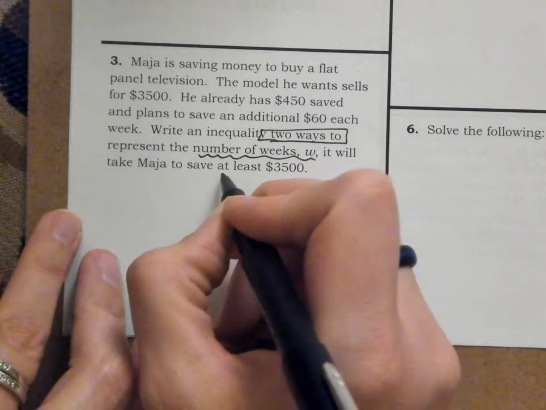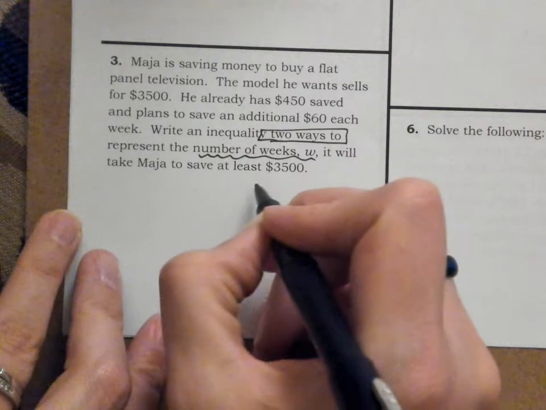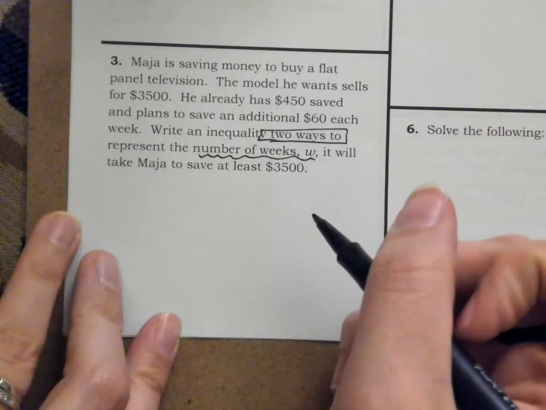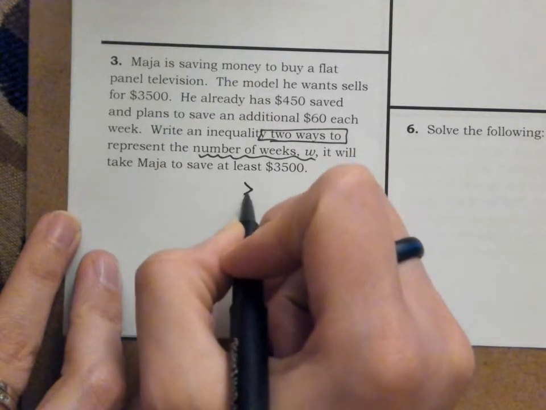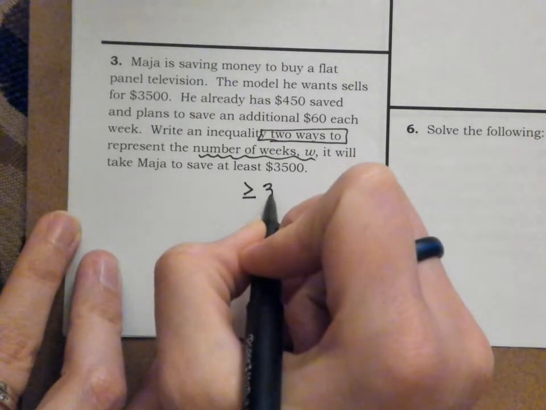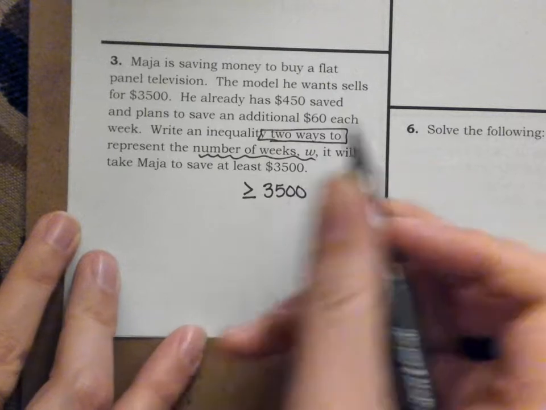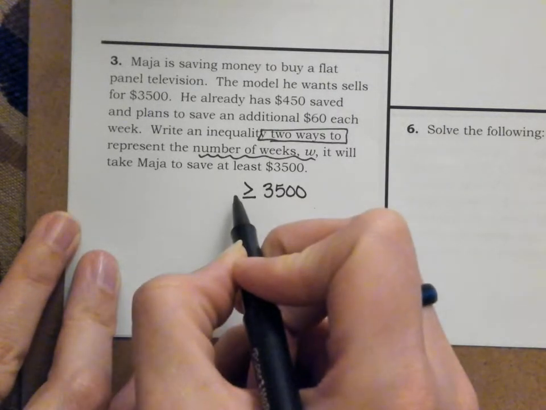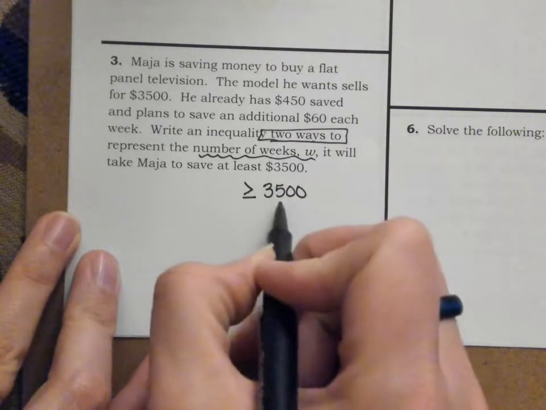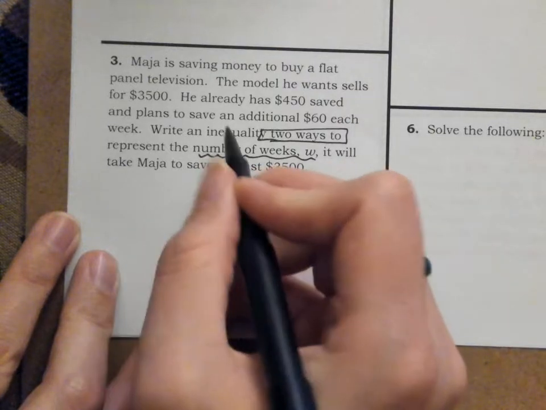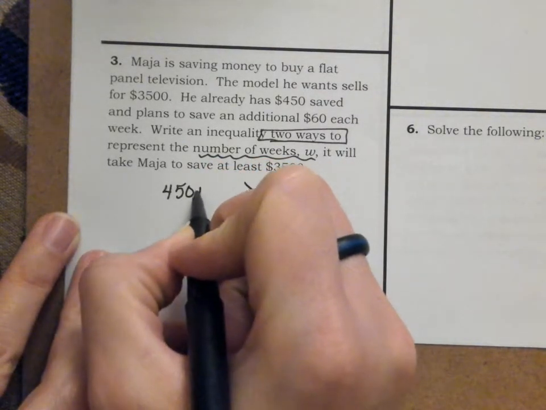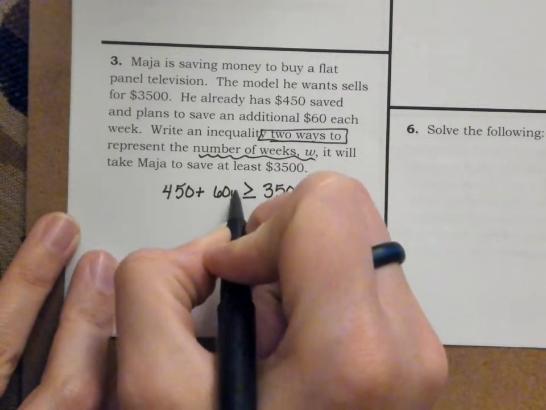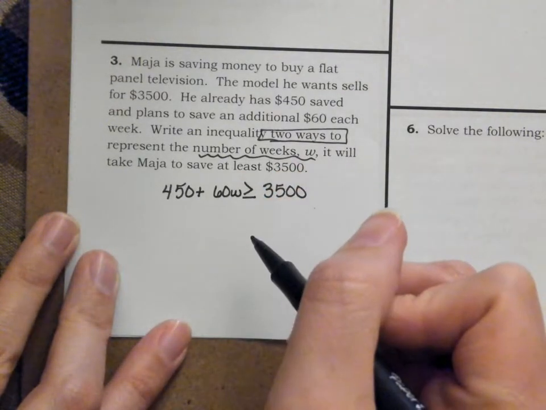So initially when I write this, I think about what at least means. It's just like you need at least a 70 to pass my class. You would need a 70 or more. So I need at least more than or equal to $3,500. So everything that I'm saving has to be more than this amount of money. So he already has $450, and he's adding $60 each week, so 60W.